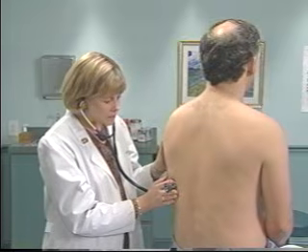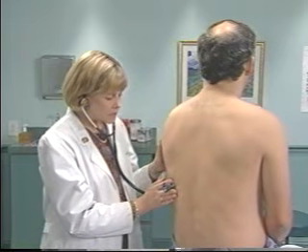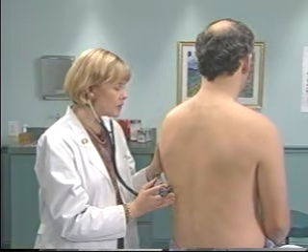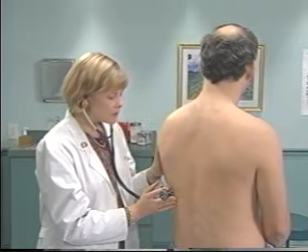Listen for abnormal sounds, such as crackles and wheezes, and for coughing and abnormal respiratory effort. If you hear crackles or wheezes, ask the patient to cough. Then listen again to determine if the abnormal sounds have cleared.